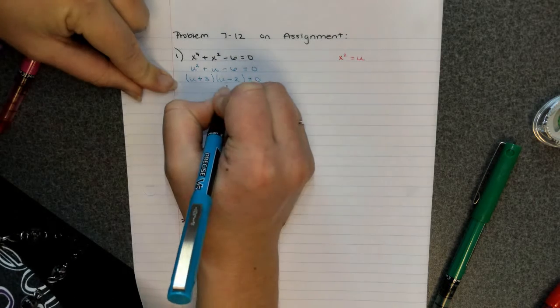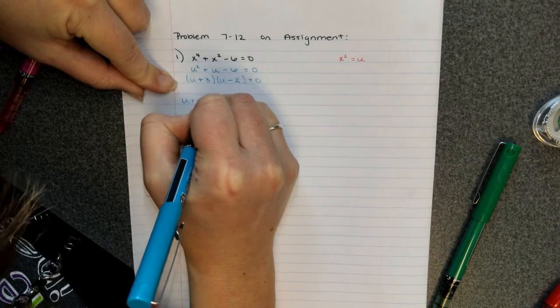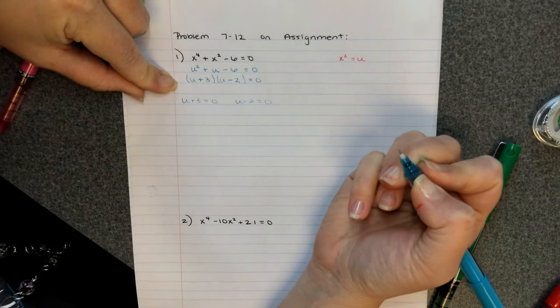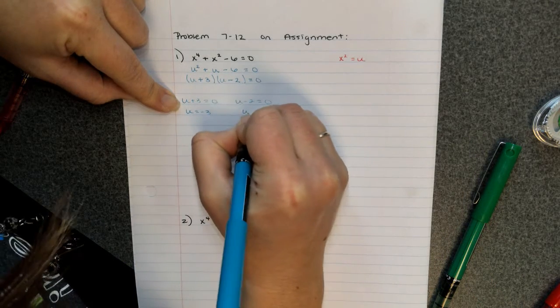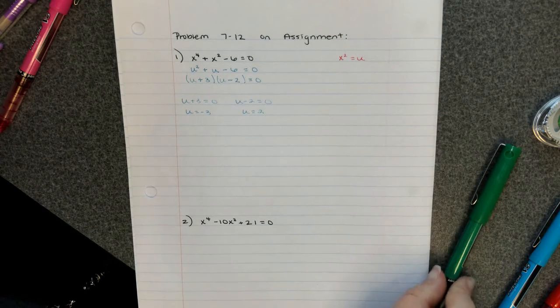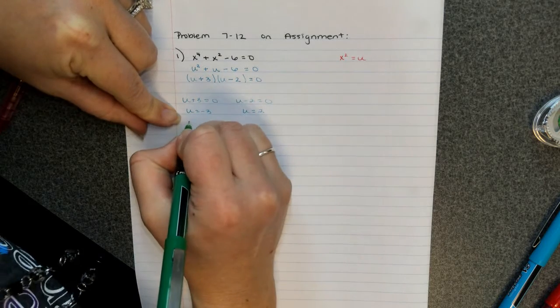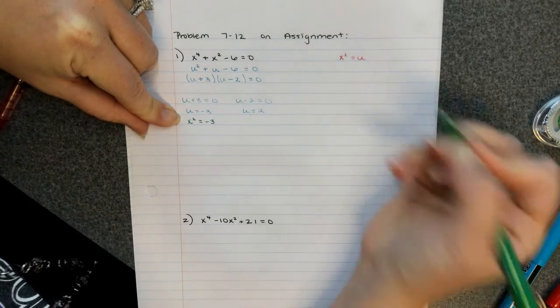So now that it's in factored form, we set each of the factors equal to 0. U plus 3 equals 0, or u minus 2 equals 0. You solve, you get u is negative 3, or u is positive 2. Now the problem is we weren't looking for u, we were looking for x squared. So now that we have u, we can replace it, because x squared is u.